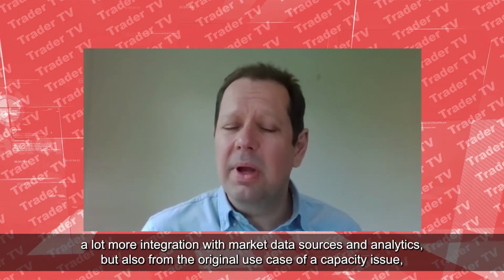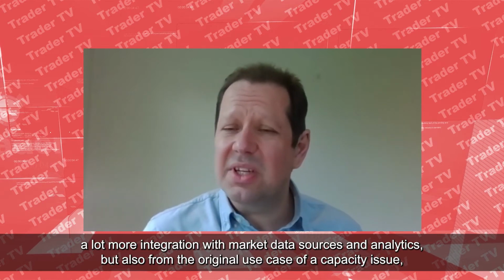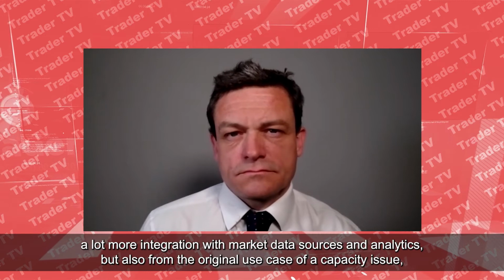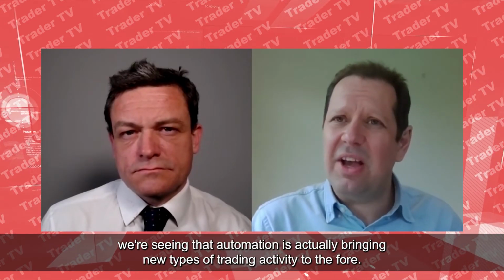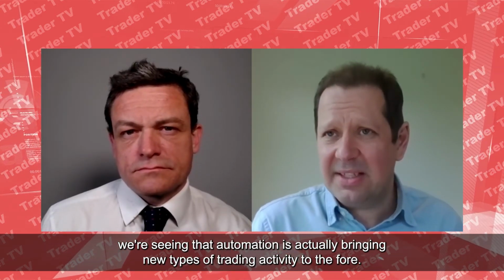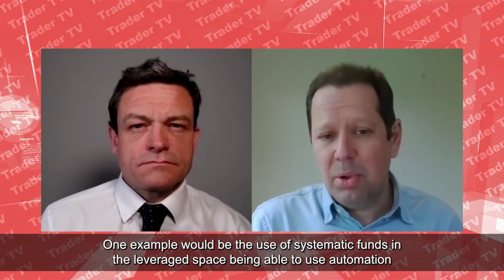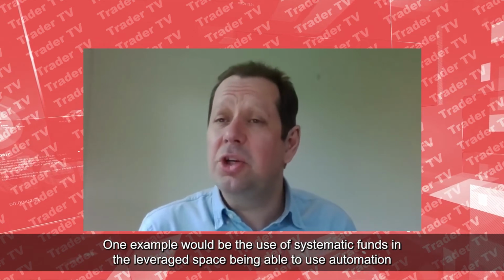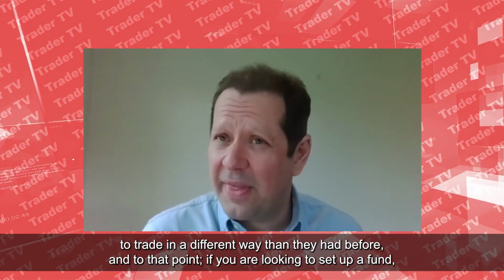A lot more integration with market data sources and analytics, but also from the original use case of a capacity issue, we're seeing that automation is actually bringing new types of trading activity to the fore. One example would be the use of systematic funds in the leverage space, being able to use automation to trade in a different way than they had before.